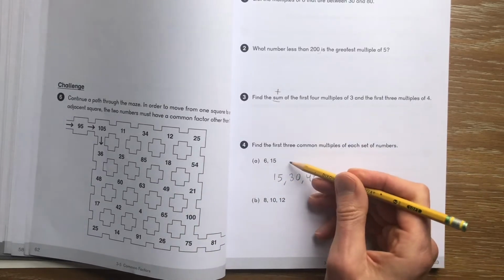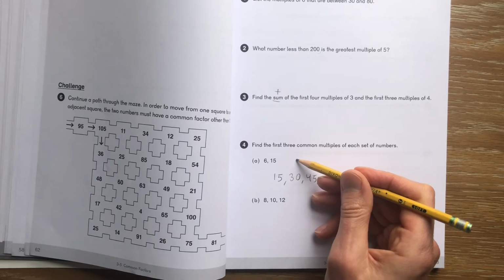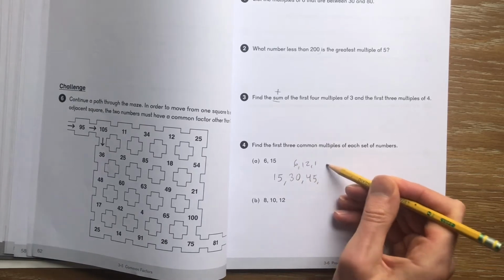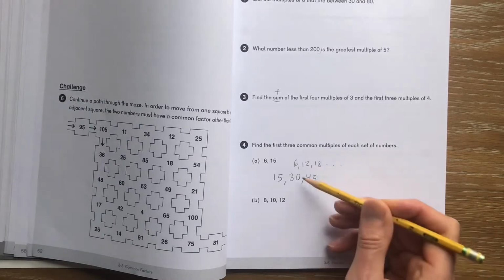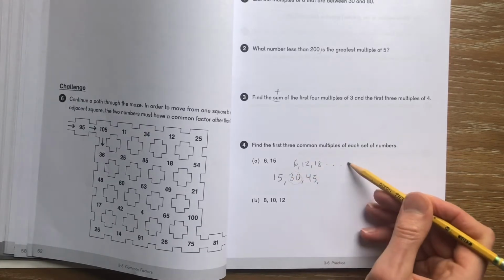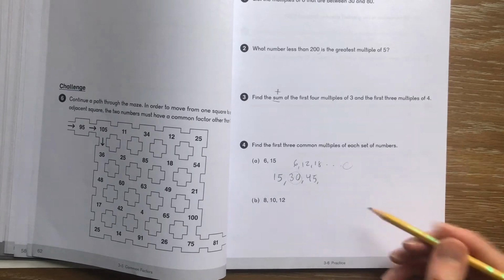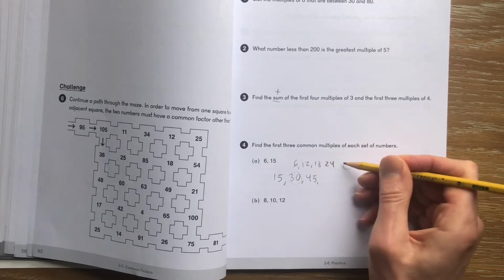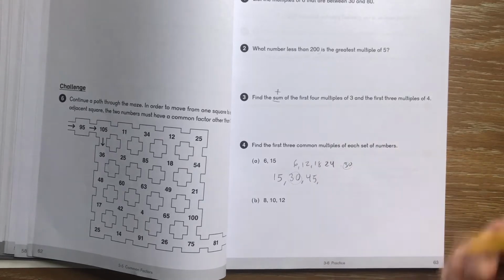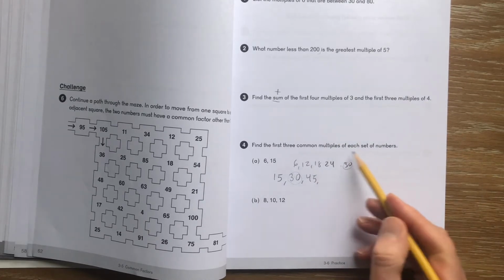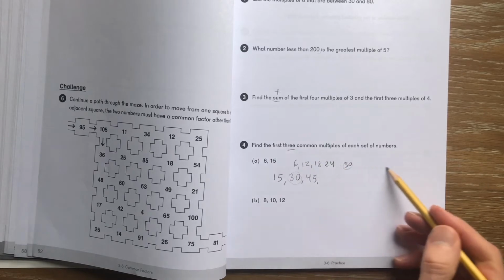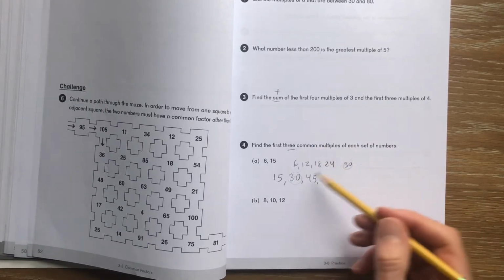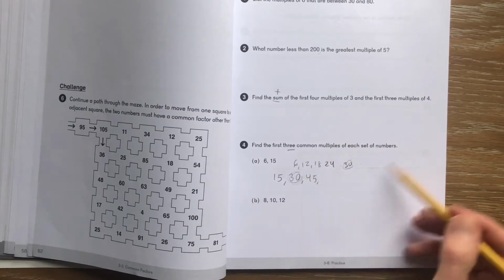And then when you do your 6s, 6, 12, etc. I think 30 might be one. I'm not totally sure. But anyway, 24, 30. So that's the first one. So I just gave you the first one. It's 30. But you need to find 3 of them. So just keep on going. Keep counting up. Just add 6 each time and add 15 each time. Find the first 3 common multiples where you can circle both of them.